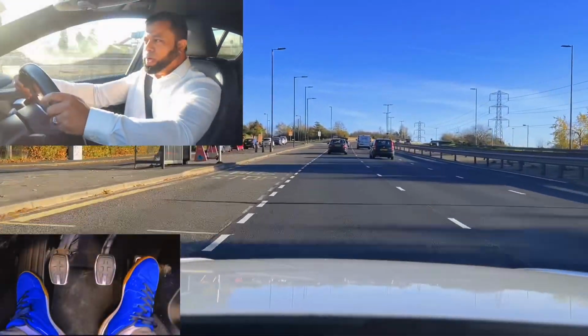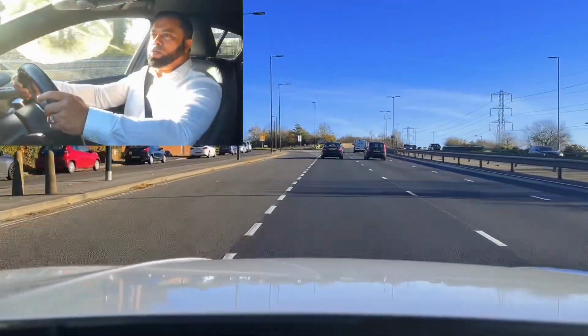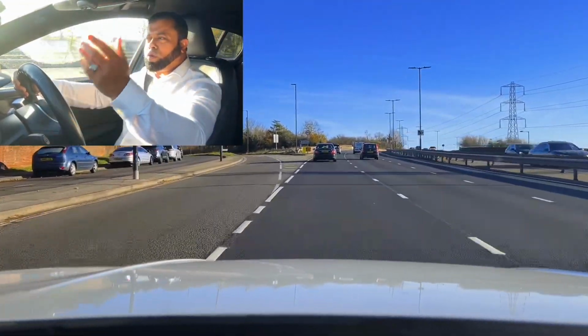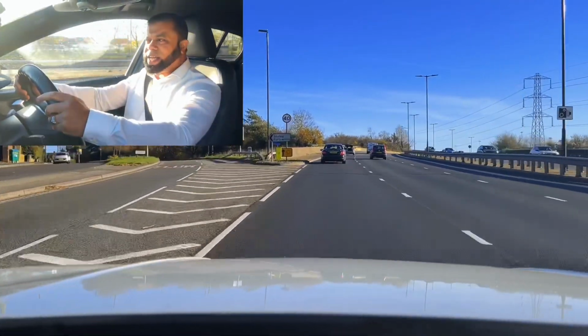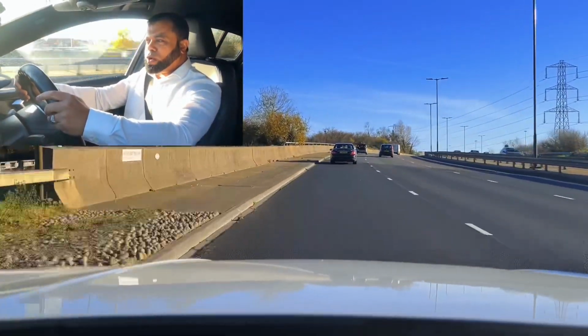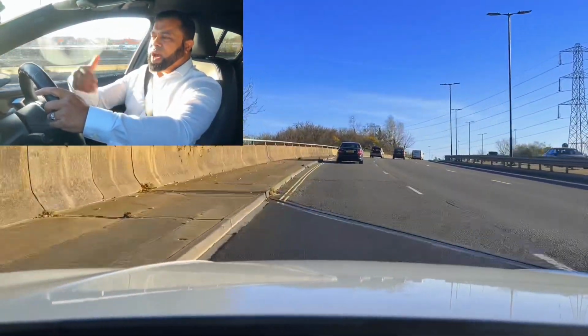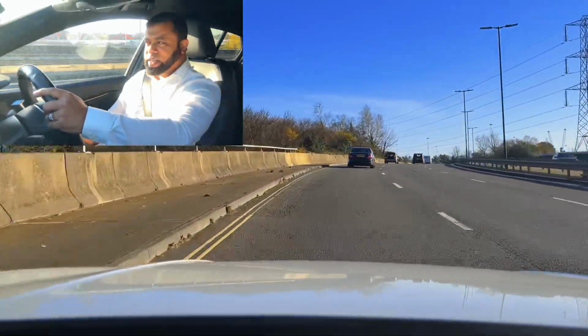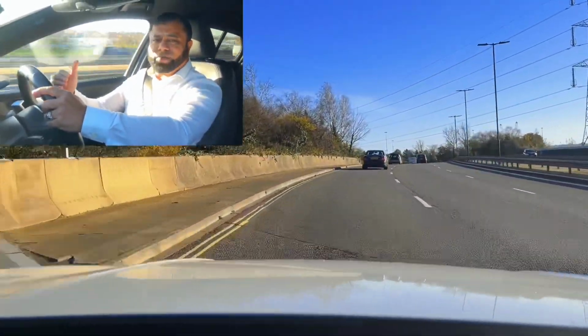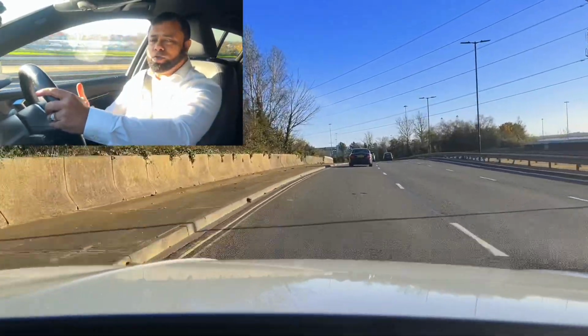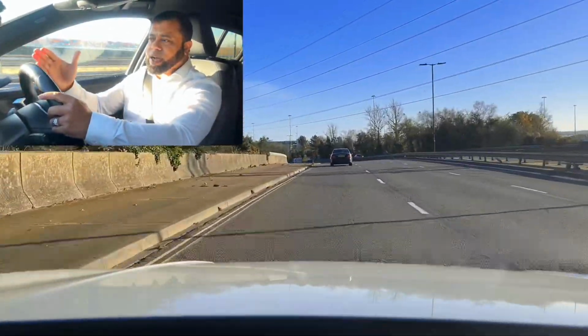Keep both hands on the wheel and be in your lane. Always look at the mirror. I would say look at the top mirror every 5 to 8 seconds, so that you know. Okay, if the car in front is doing 40, I've got the gap, I'm not going to change lane. If the car in front is doing less than 40 and the road is safe to do 40, I'm going to change lane and then come back to my lane again.